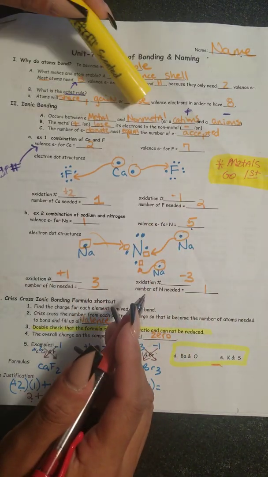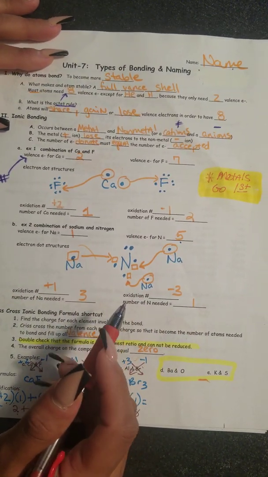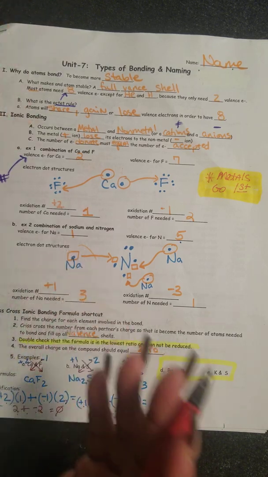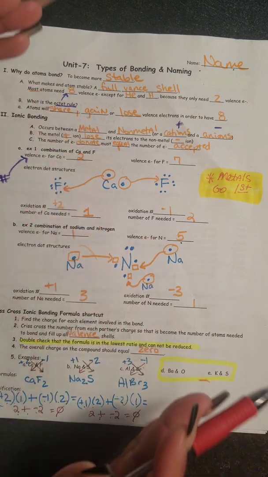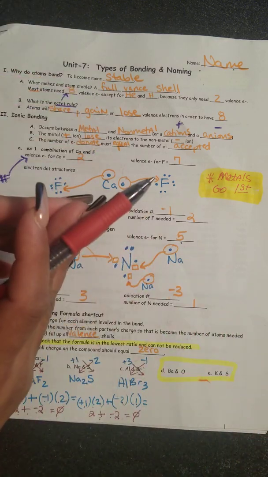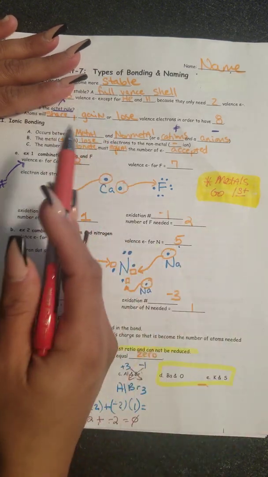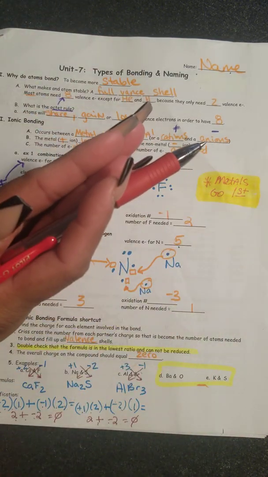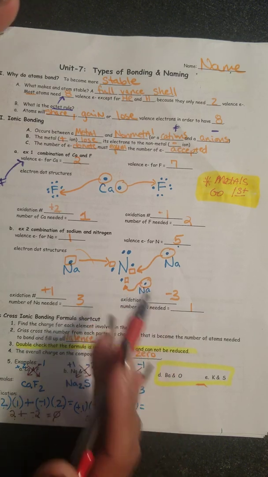Now, it's a metal and a non-metal. Remember, I told you how I memorize it: it's ironic when two things that are opposite come together. Ionic is when two things that are opposite, metal and non-metal, bond together. Now, when they bond, though, the metals go first. The metals are going to be bonded first. So when they come together, the metals will be named first. They're going to go first in order.